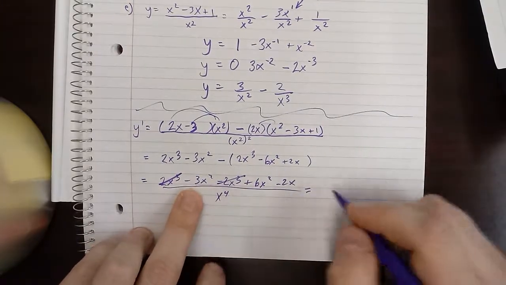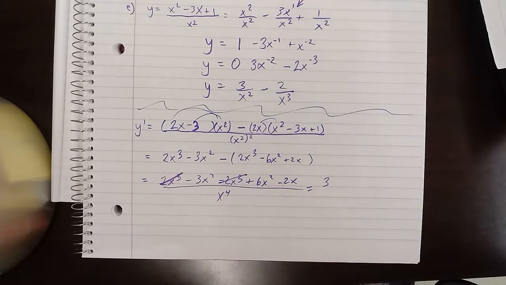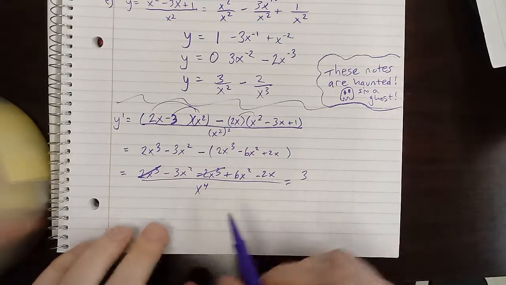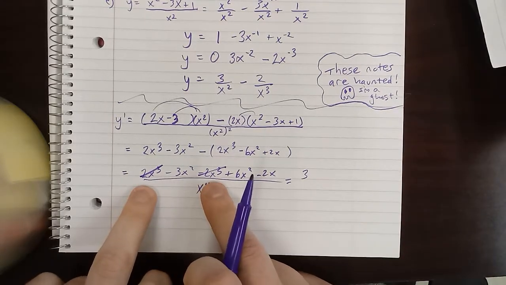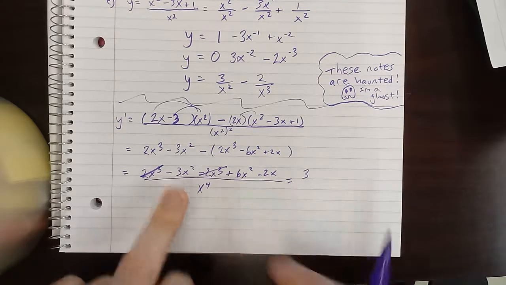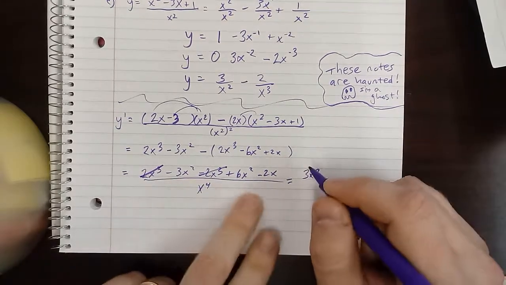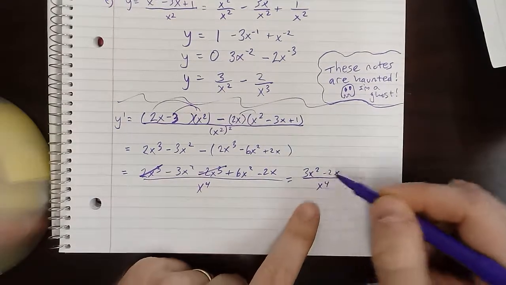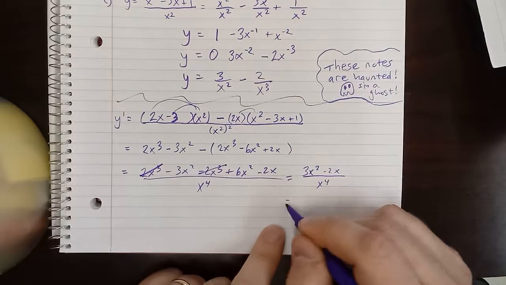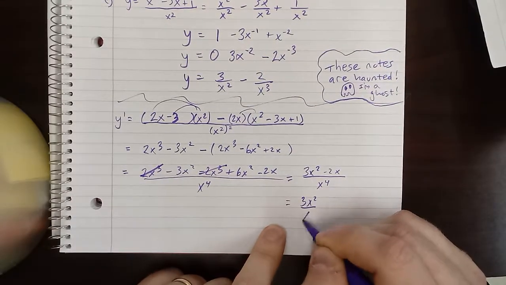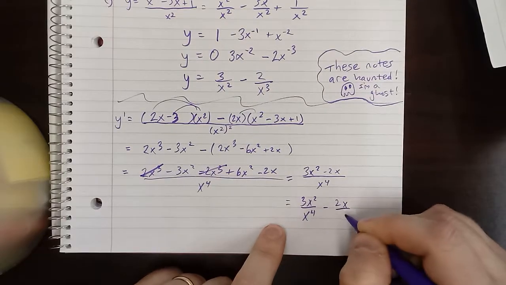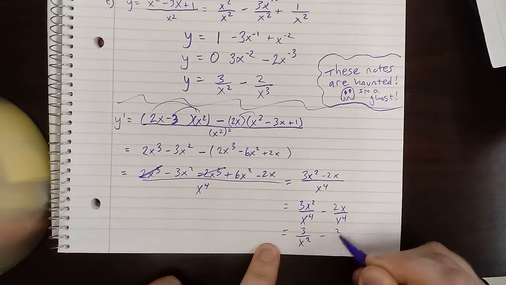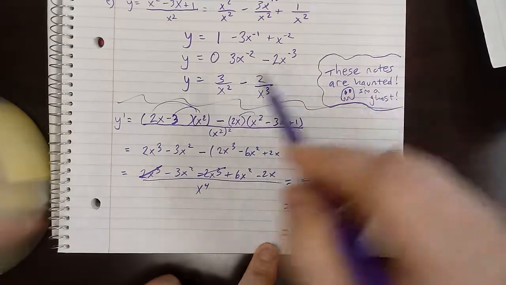those are going to go away. Now you know when I'm filming this. Sorry about that. So the 2x cubed cancels out, then minus 3x squared plus 6x squared gives us a positive 3x squared. Then there's a minus 2x left over, all over x to the 4th. Remember, I can't just cancel willy-nilly, but I can split this up and say 3x squared over x to the 4th minus 2x over x to the 4th. You might be surprised to see that I get 3 over x squared minus 2 over x cubed. It's like it's a ghost. It's like it's the same thing.